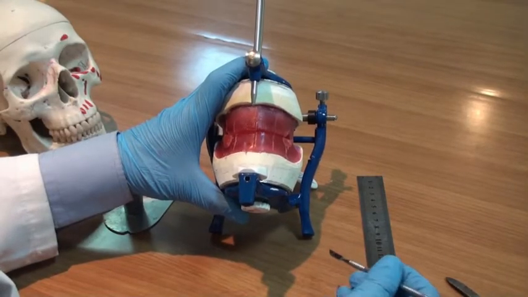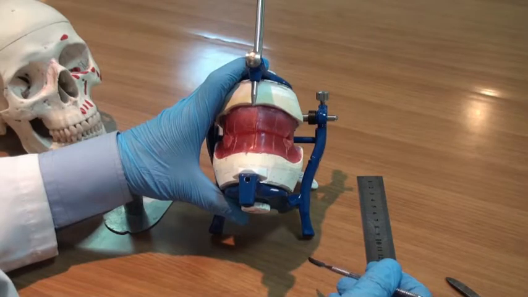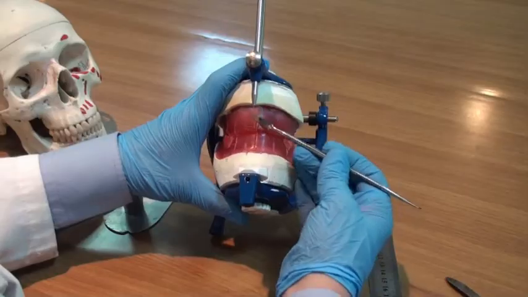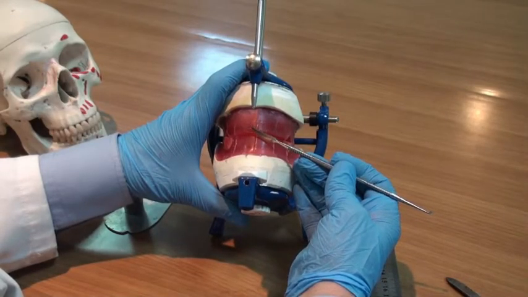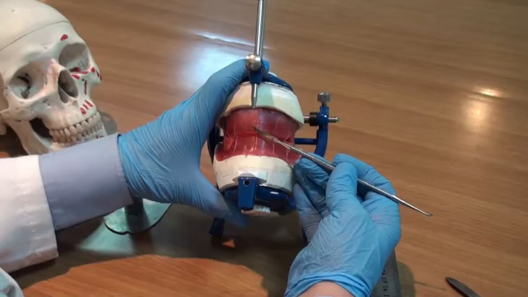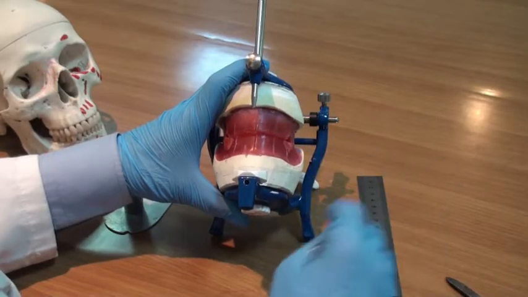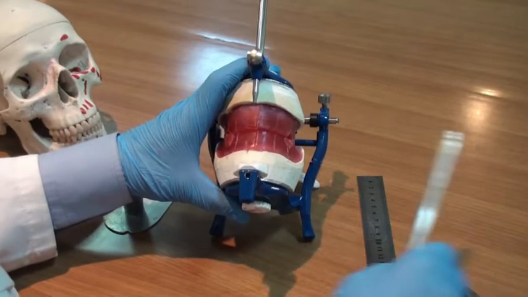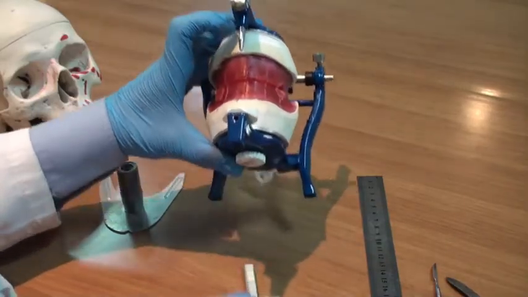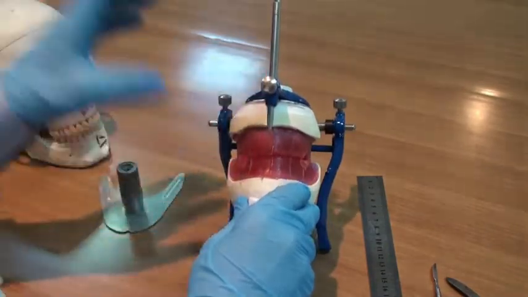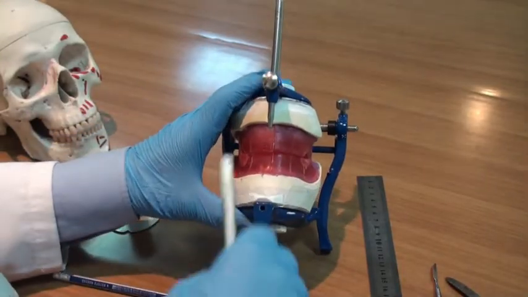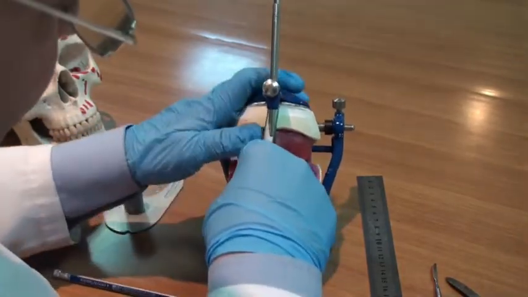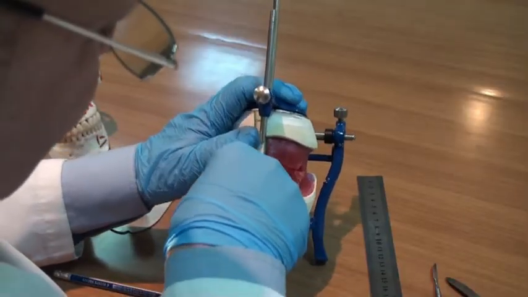Now, because during setting and some repeated attempts to set the teeth, such a vertical line, such a vertical groove, will be lost, it's advisable that you extend the midline to the base of the cast or side of the cast, so you can have a stable reference.